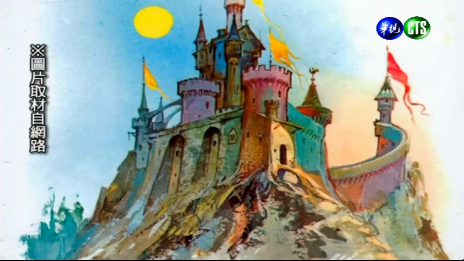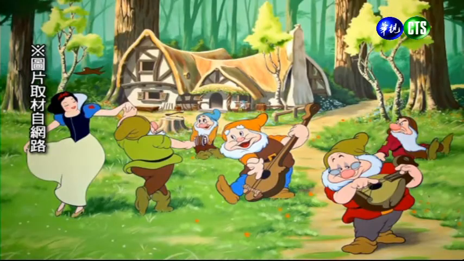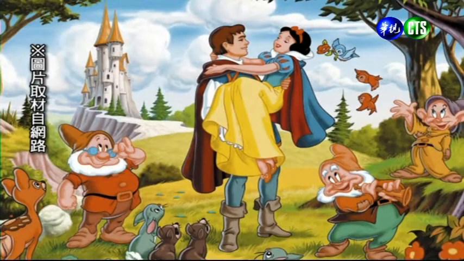There's one section that begins in the kingdom, for example. And then later, there's a second section, and this is taking place in the cottage where Snow White and the 7 dwarfs lived. And then finally, there's a third section that takes place in the forest, and this is where Snow White is rescued by her beloved prince.